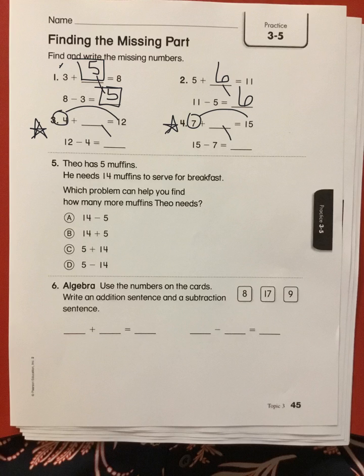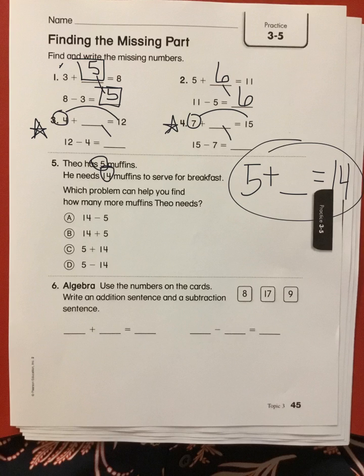Number 5, you're going to try on your own. It says Theo has 5 muffins. Ooh, important number. He needs 14 muffins to serve for breakfast. Oh, he needs 14. He already has 5. Which problem can help you find how many more muffins Theo needs? So he already has 5. He needs 14. What's another way to write this problem?